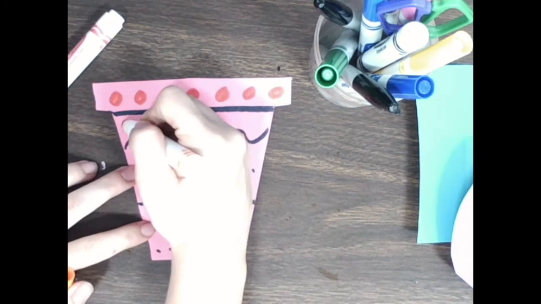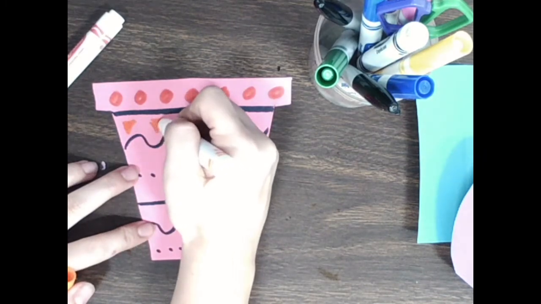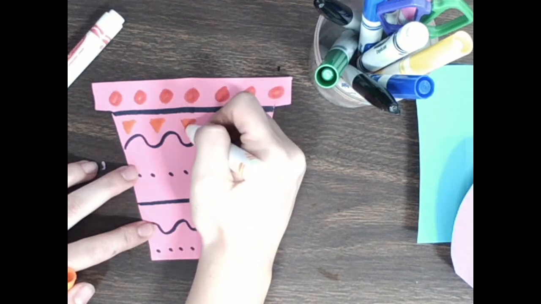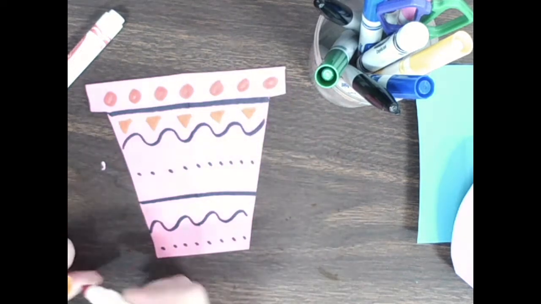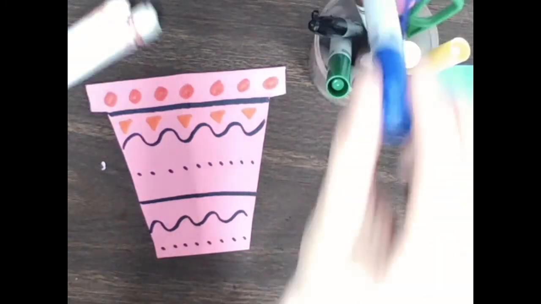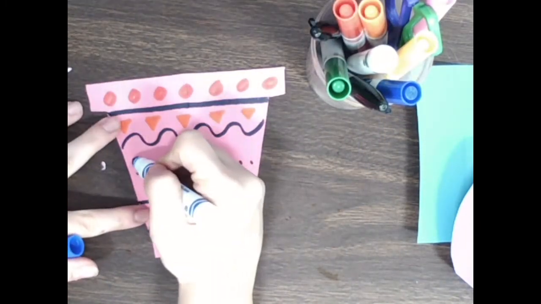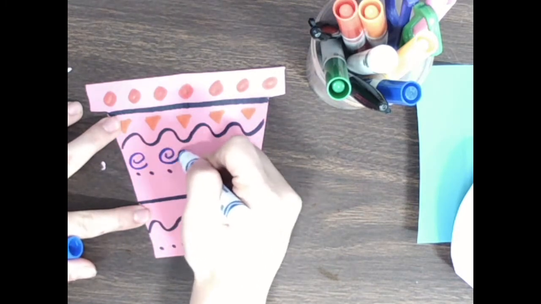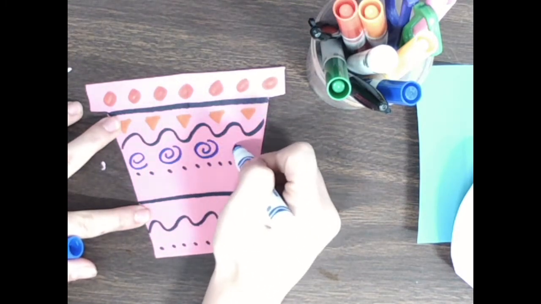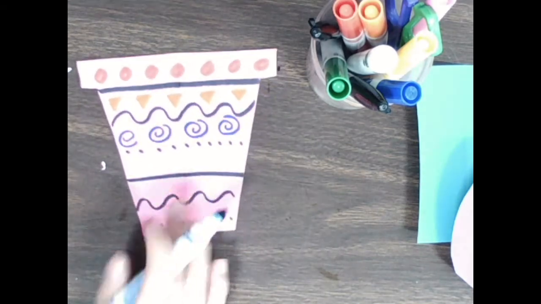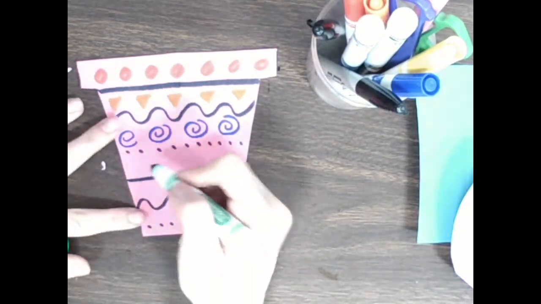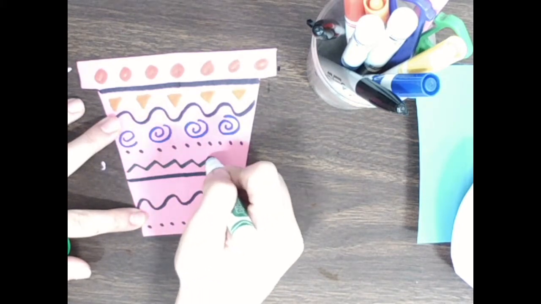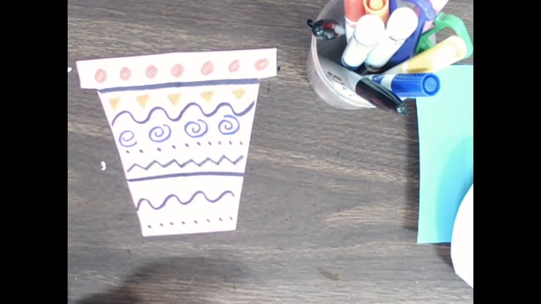Maybe the next one is triangles. And loopy lines, or swirly lines. Zigzag lines.